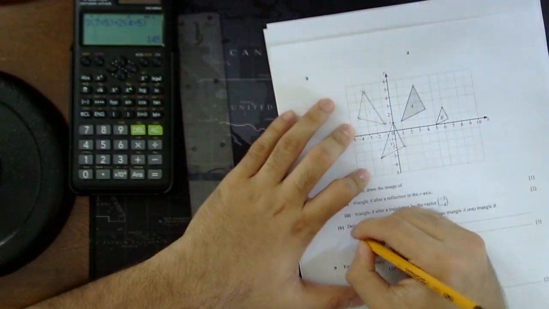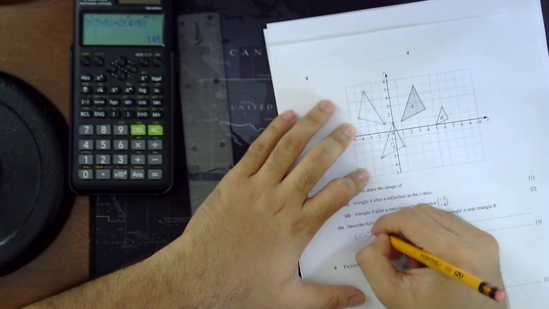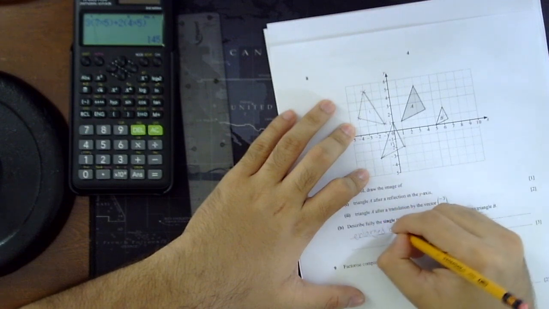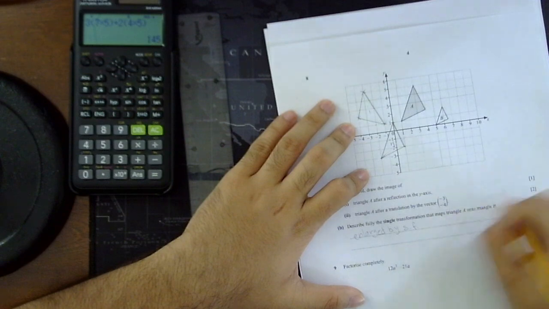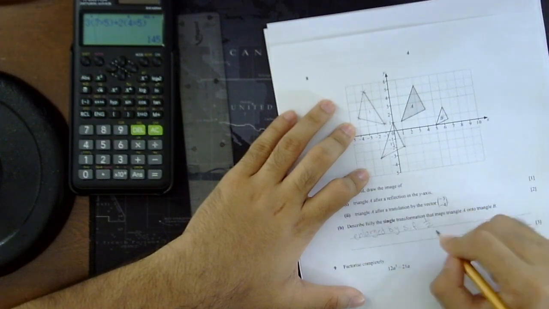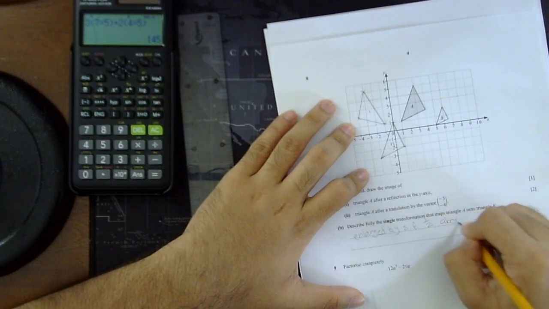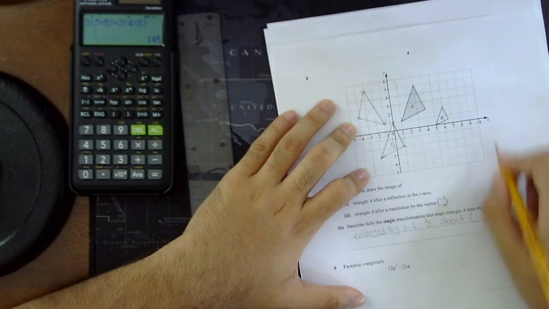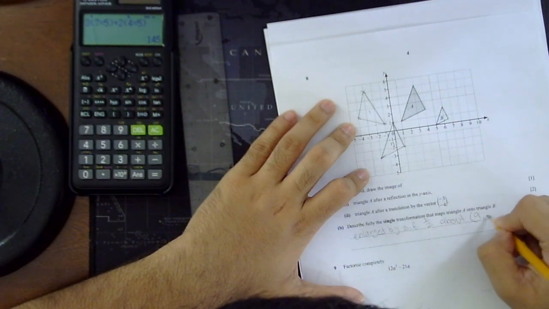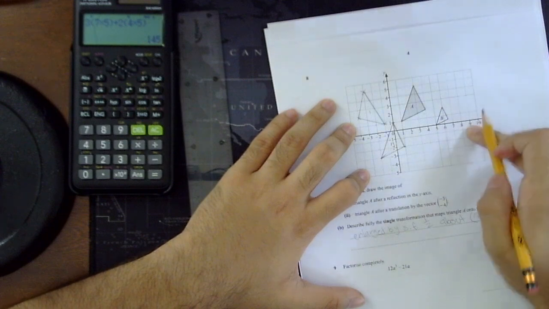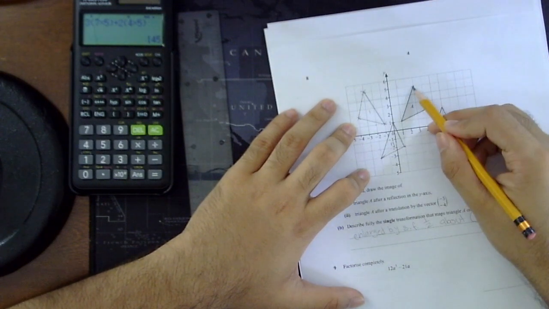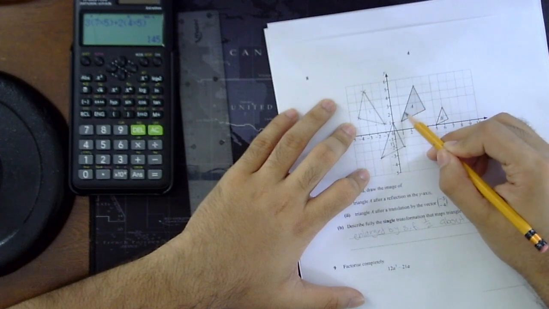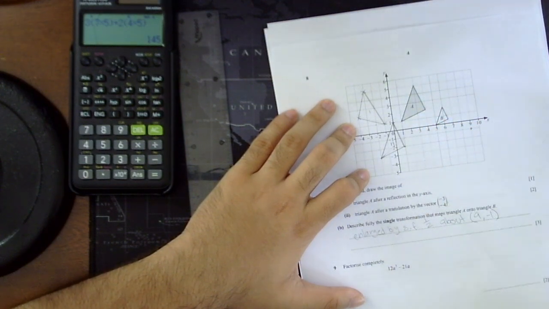So that means enlarged by scale factor 1/2 about 9, -1 as the center. So that's 1, 2, 3, 4, yeah, that's 2.